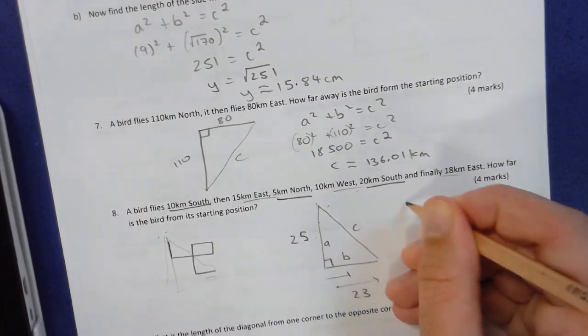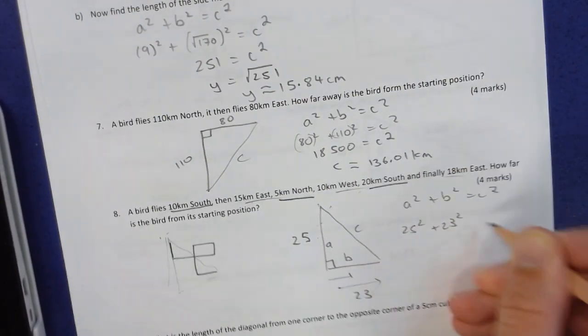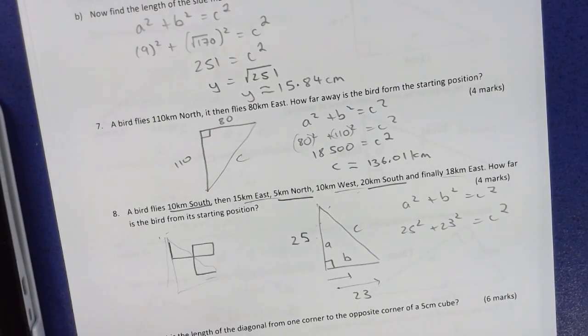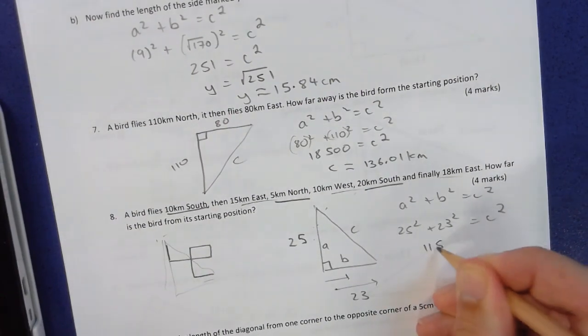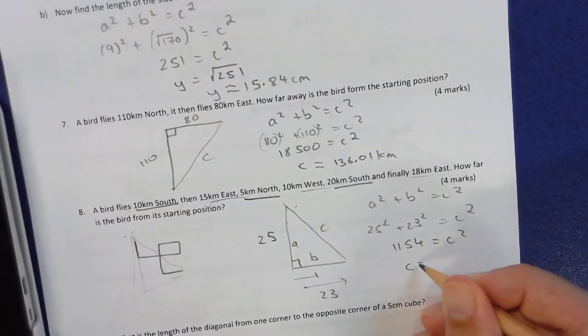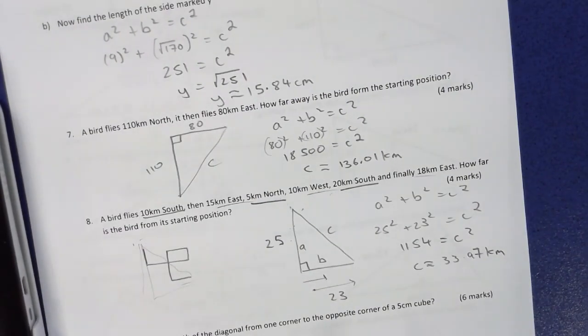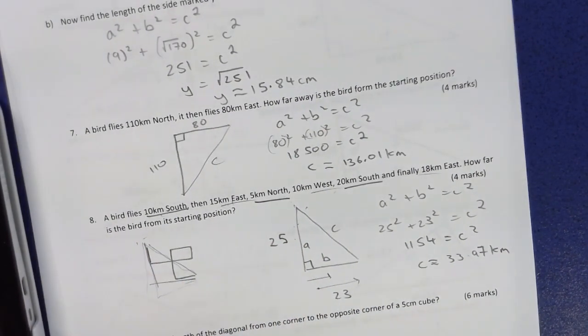Let's use Pythagoras. And we got 25 squared plus 23 squared equals c squared. Which is 1154. And we square root that answer. So the bird is roughly 33.97 kilometres from his starting position. If it asks for the total distance travelled, then you'd have to add up all of his individual journeys. But if he wants to know how far he's from starting position, that's his journey, but really it was this triangle that I drew over like this. I just worked out the opposites.